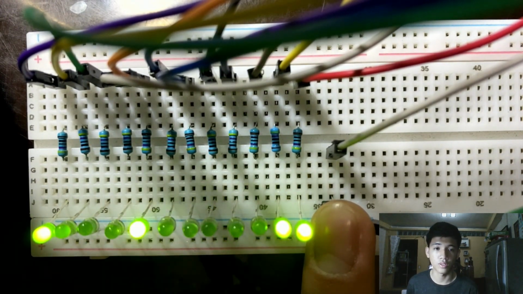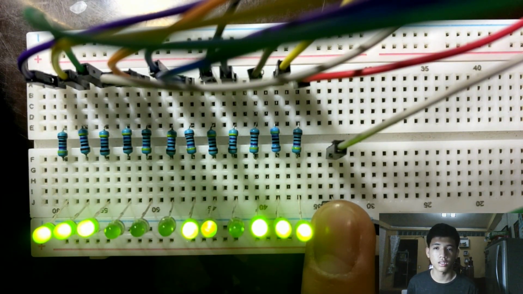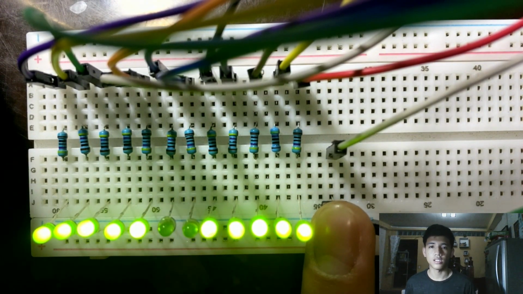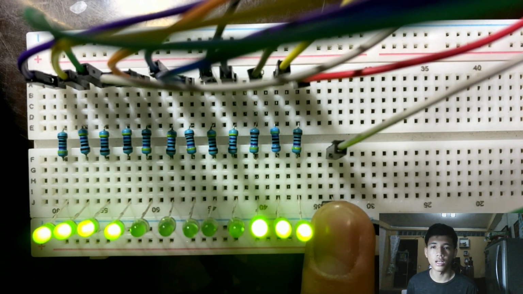It will just repeat to its first sequence. It will repeat endlessly if we continue to press the button.